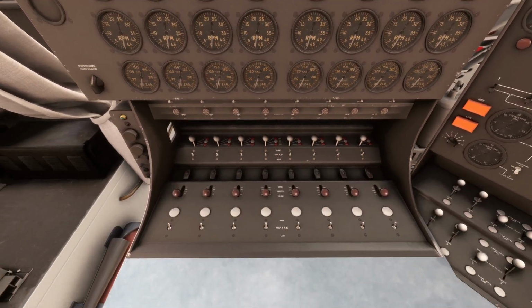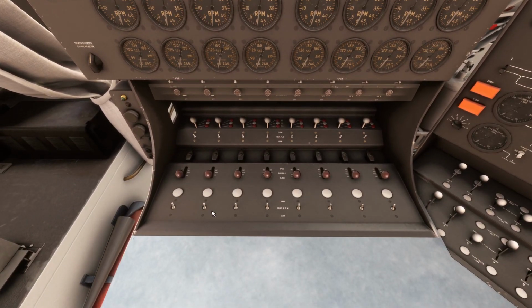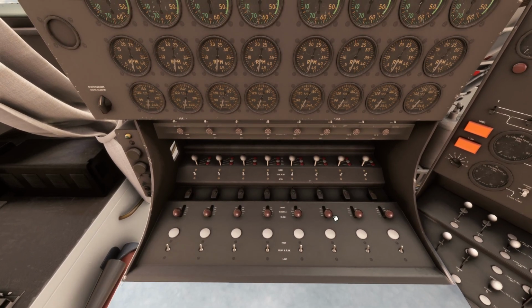And then if we look down here, here are your momentary switches, high and low. My guess is those are individual momentary switches that you can individually adjust the prop sync for every engine if you're out for some reason or another. So that is also mentioned in the documentation, right? And that's all that there is.